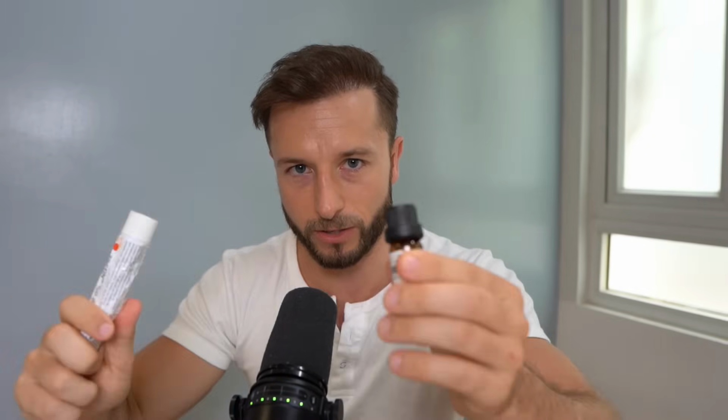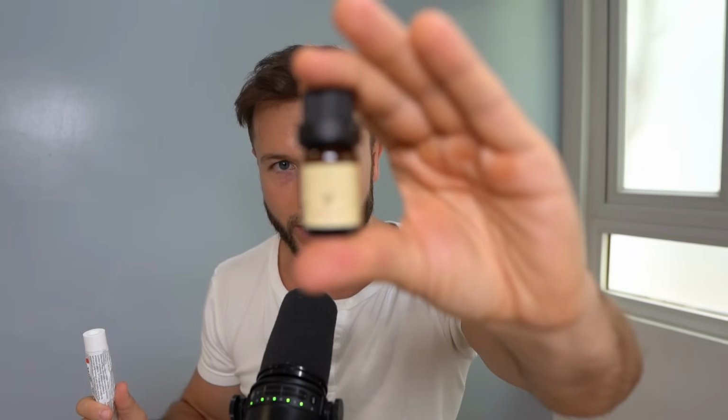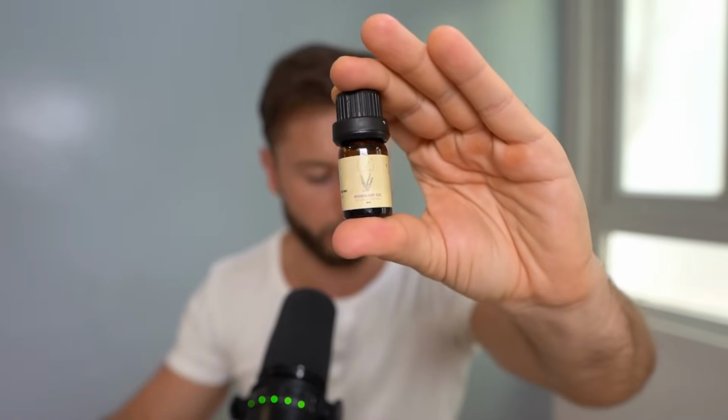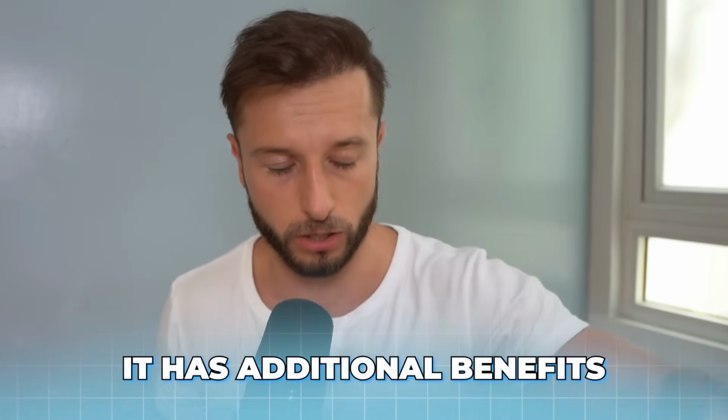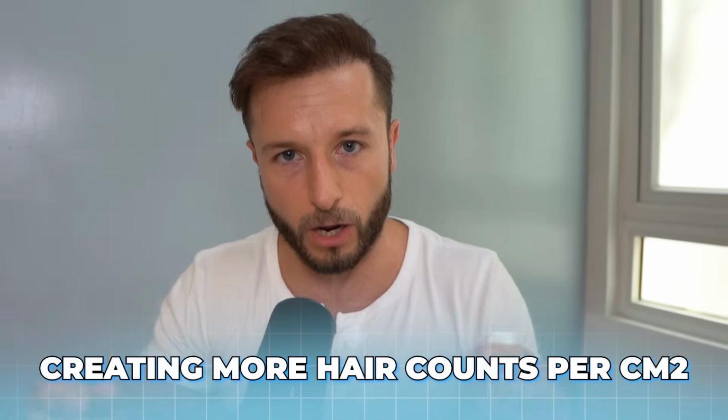But how to make this even better? You can add two ingredients. You can add the rosemary oil I have here. This is what I'm adding to my Tricosol base. I cannot add it to the foam unless I heat it up a lot and make the foam a liquid, and that's why I'm adding rosemary, which also has additional benefits for potentiating hair regrowth and creating more hair counts per square centimeter.